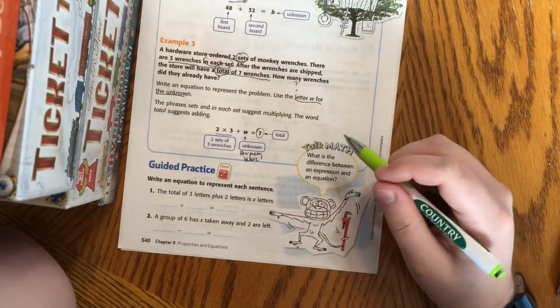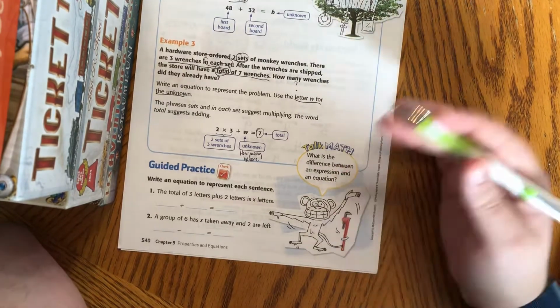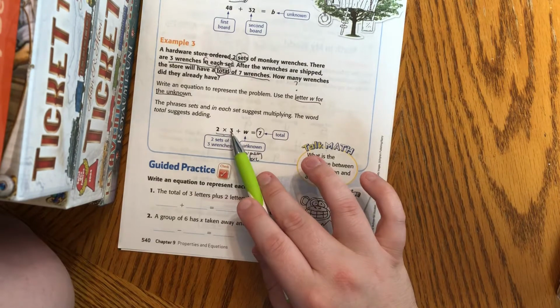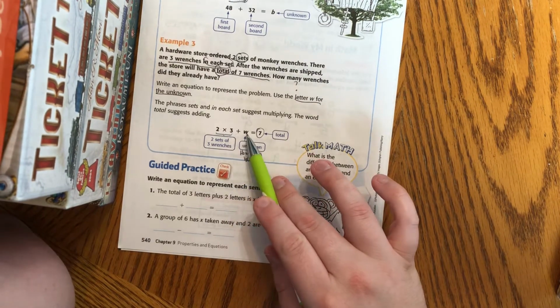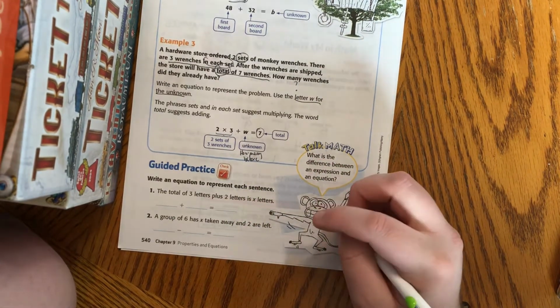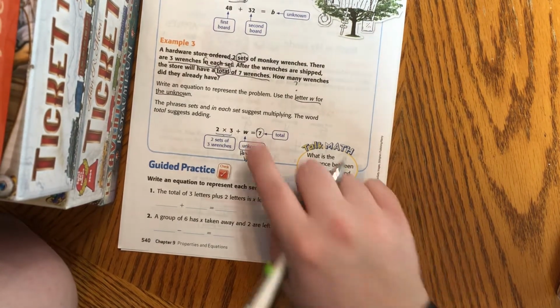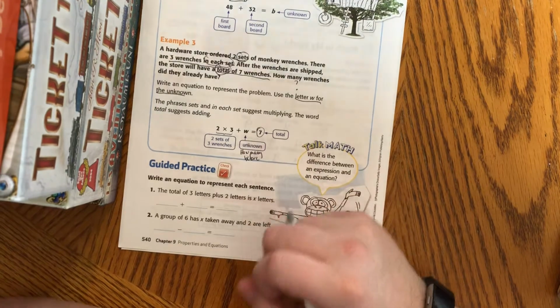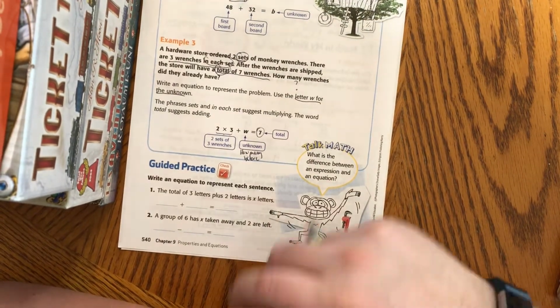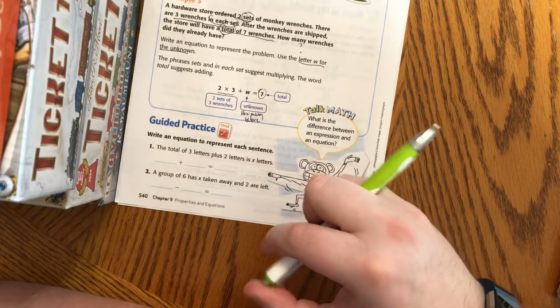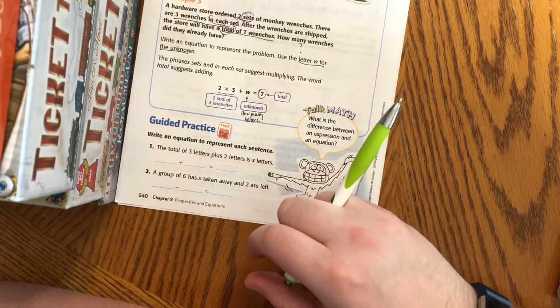Okay. So if we were to solve this, which we're not going to, but if we were to solve this, 2 times 3 is 6 plus W equals 7. So 6 plus W equals 7. And you would say 1, and you'd be correct. So your W would equal 1. So they had 1 wrench before they ordered those. Okay, so later on you might have to solve. Instead of after you write the letter, you might actually have to put in the number.